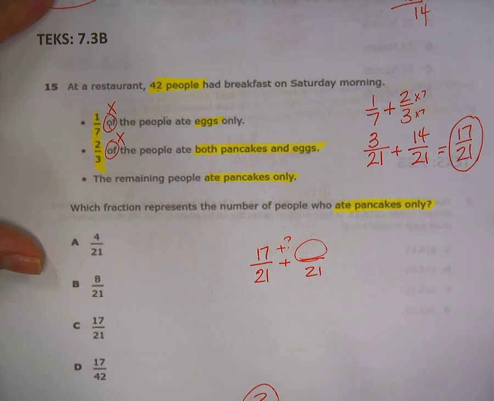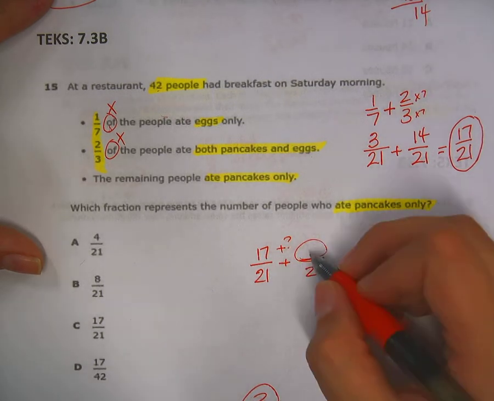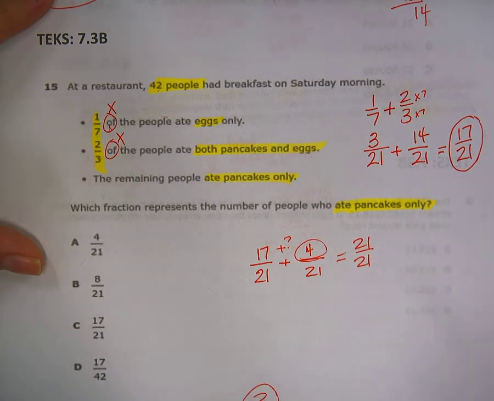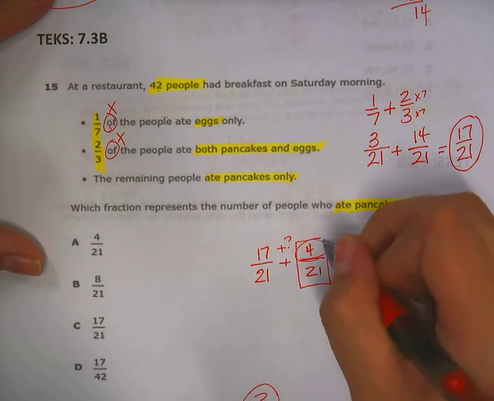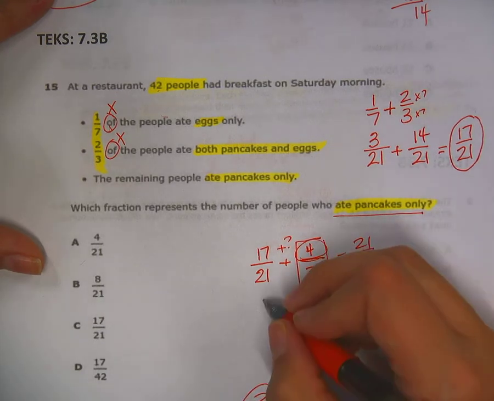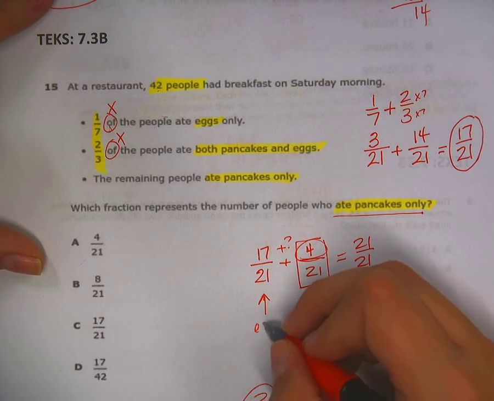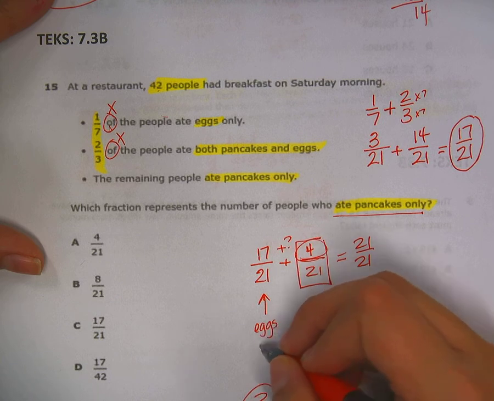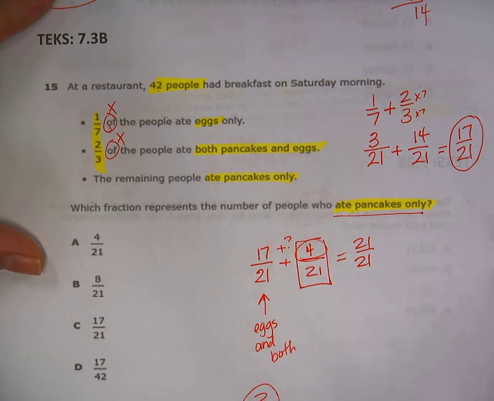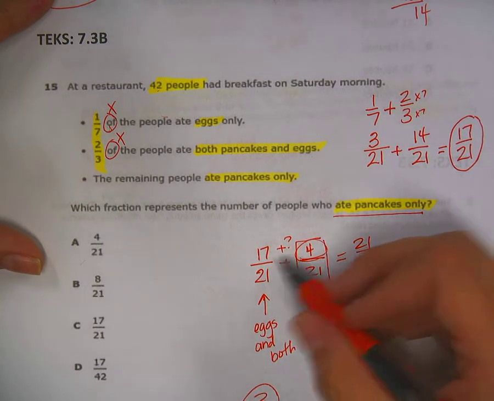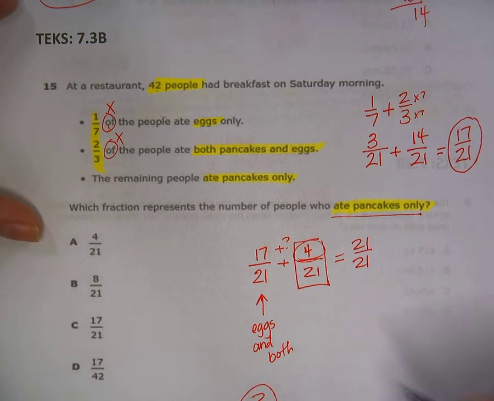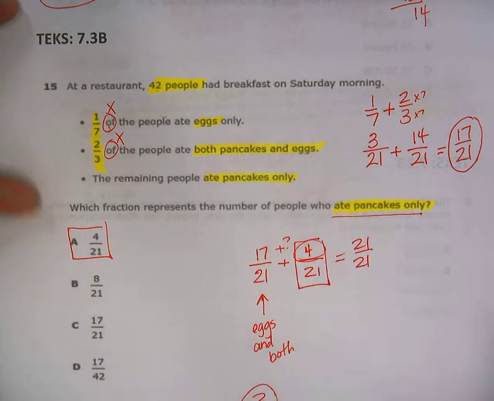4. This together with my 17 here would give me 21 out of 21 people. So this right here is my fraction of the ones that ate pancakes only. See how I got that? This is the people who had eggs, oops, and both pancakes and eggs. That's 17 out of 21. Well, there's only 4 people left over to get you to the full. Letter A is my answer choice.